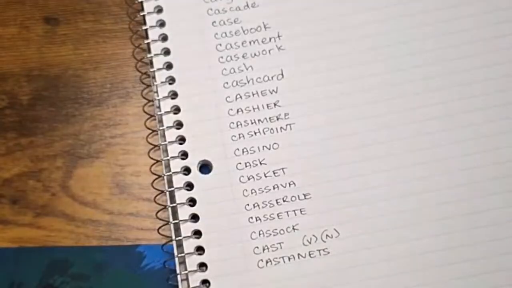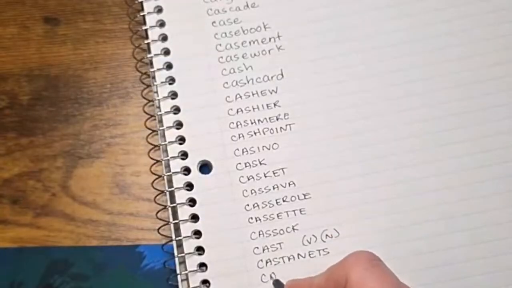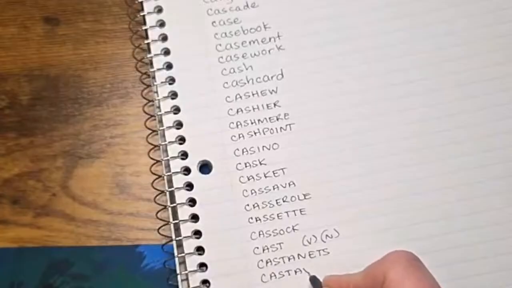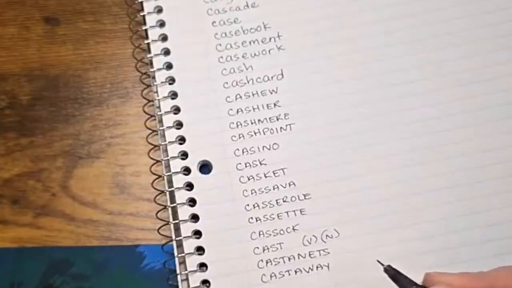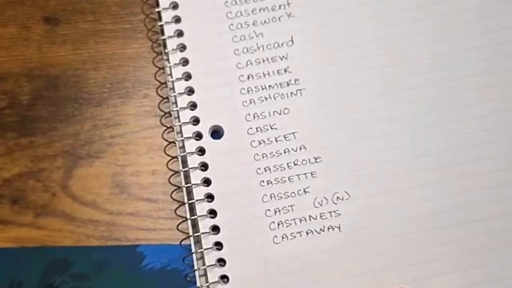Little musical instruments. Ooh, here's a good word. Castaway. That is a DVD that I have, and I have watched it recently. It's a really good movie. All right.